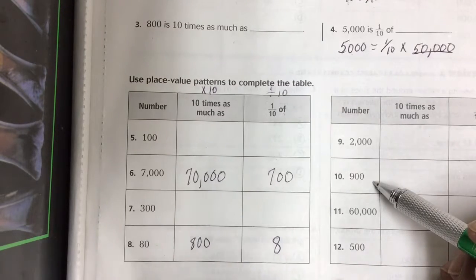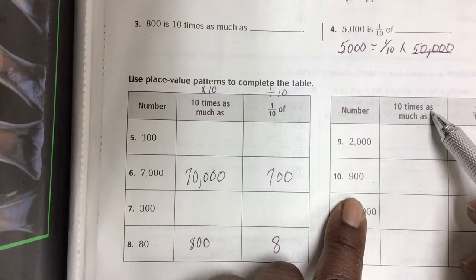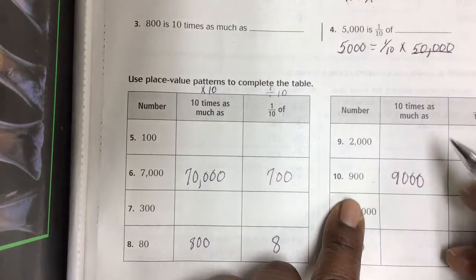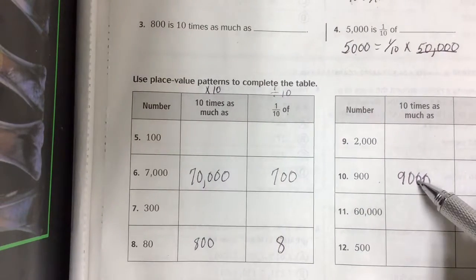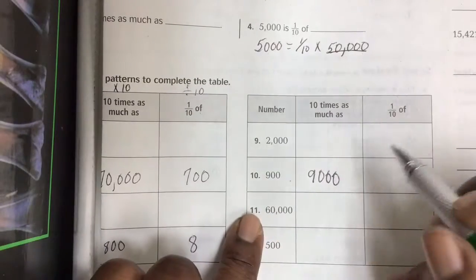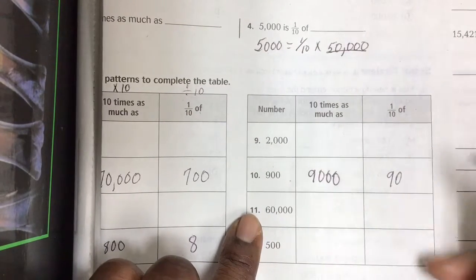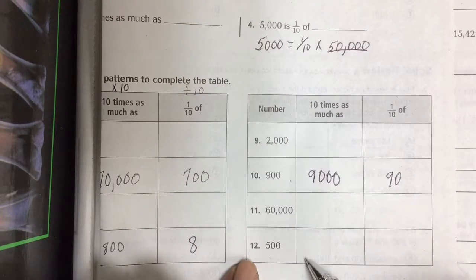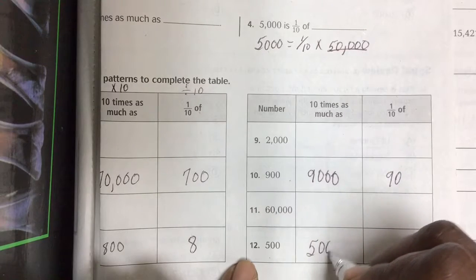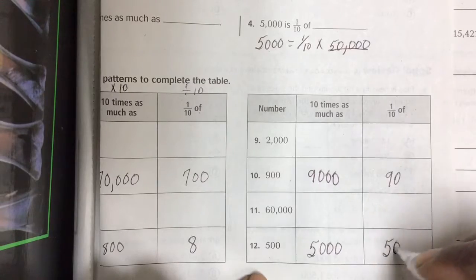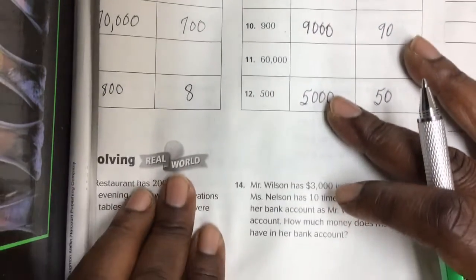Number 10, 900, 10 times as much as 900 is 9,000. Okay, all right, and then 1/10 of 900, let's fold this over just a little so you can see. 1/10 of 900 is 90. 12, 10 times as much as 500 is 5,000. 1/10 of 500 is 50. Okay, and let's move on to number 14.